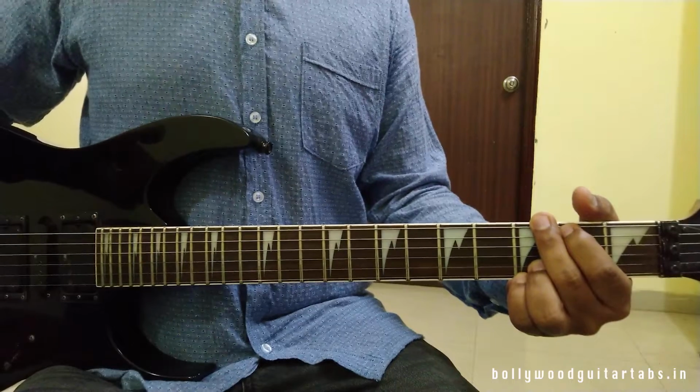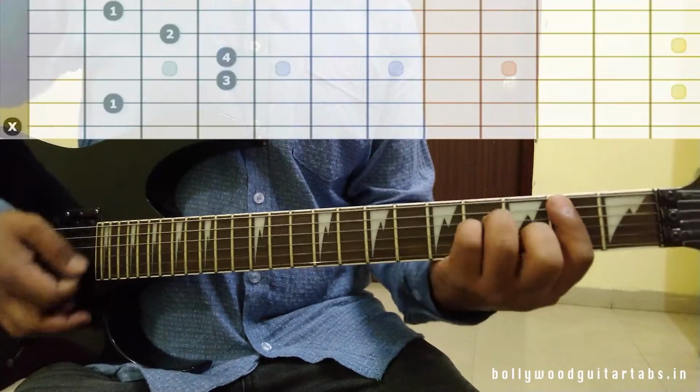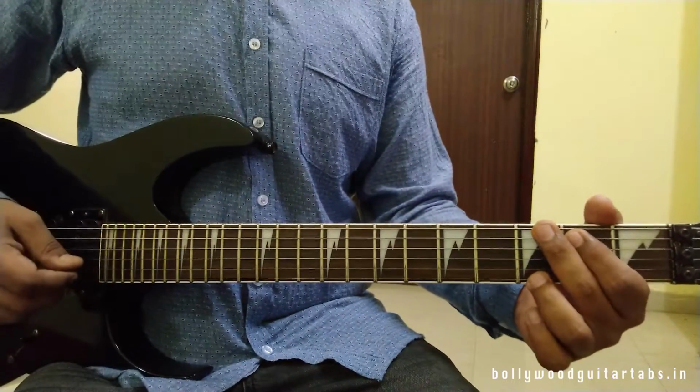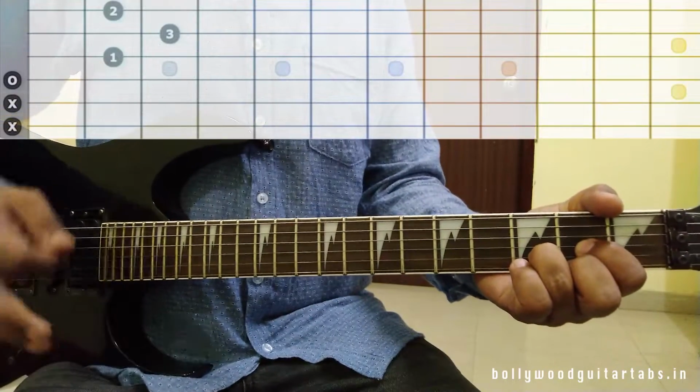Now we will head on to the chorus section with the same chords: G major, B minor, E minor, G major. Then the same first 3 chords followed by the last chord replaced by D major.